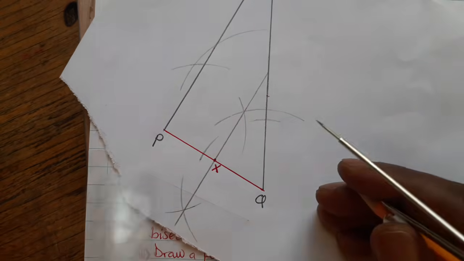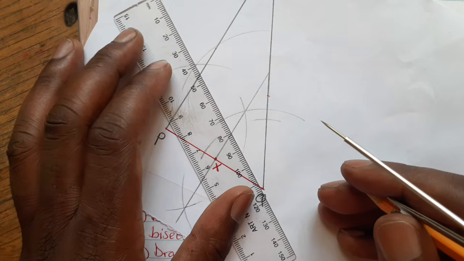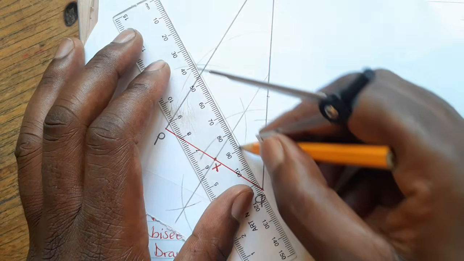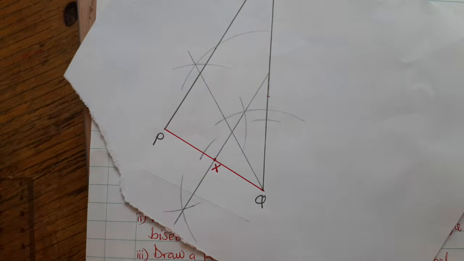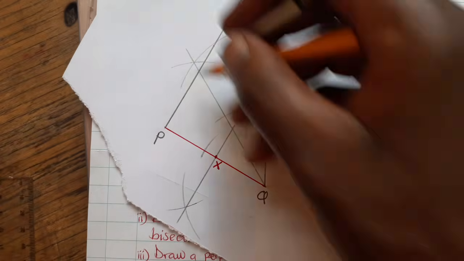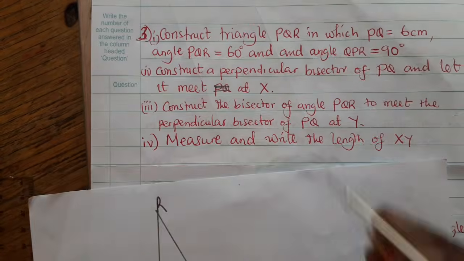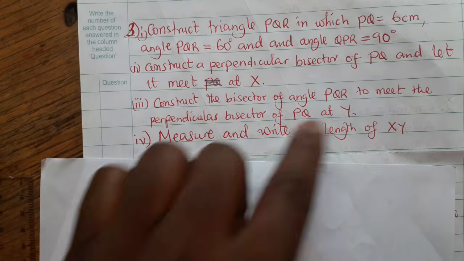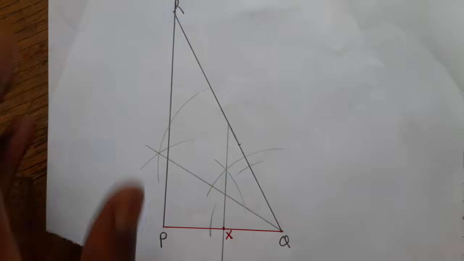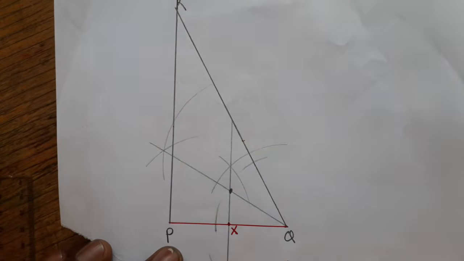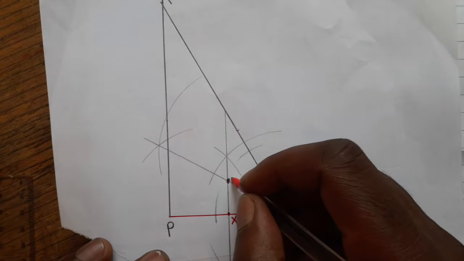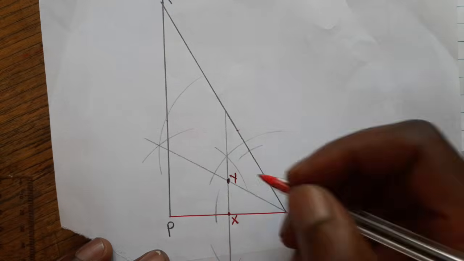Okay, so now you draw a straight line from this point to that one there. Straight line like this. And then now we are told that this bisector, please you must follow this bisector. Read the question. What is it saying? To meet the perpendicular bisector of PQ at Y. So meaning this point where it meets the perpendicular bisector of PQ, this point must be Y.